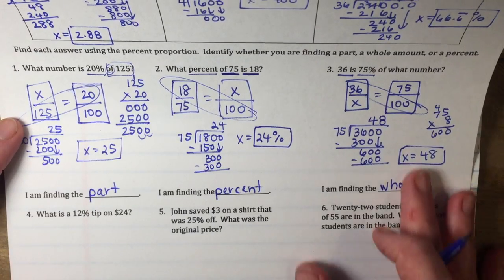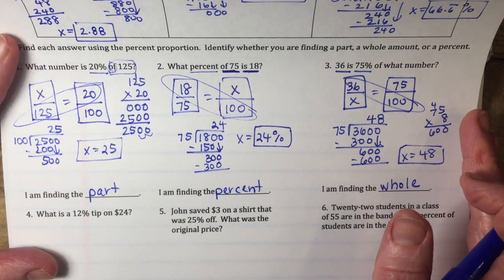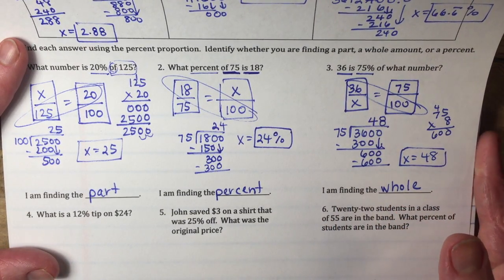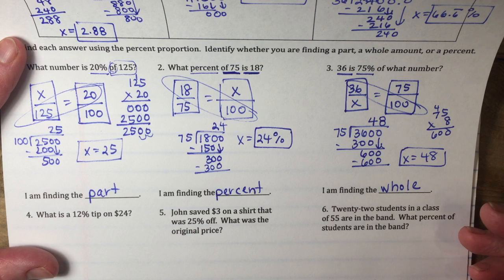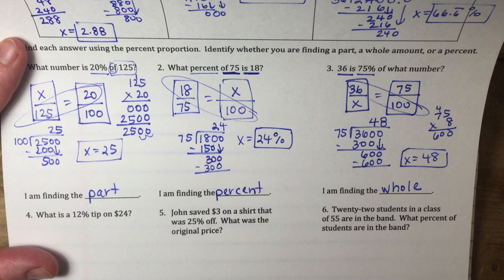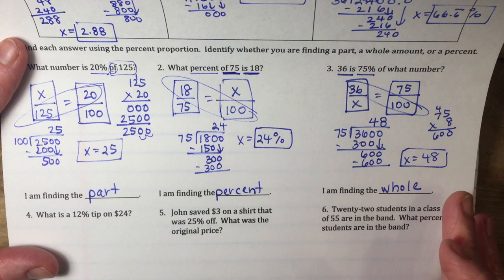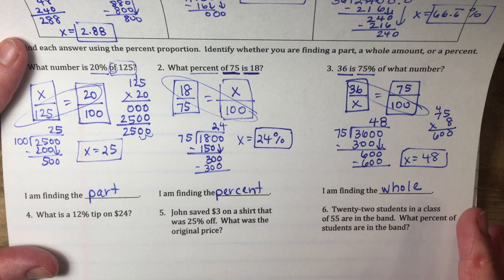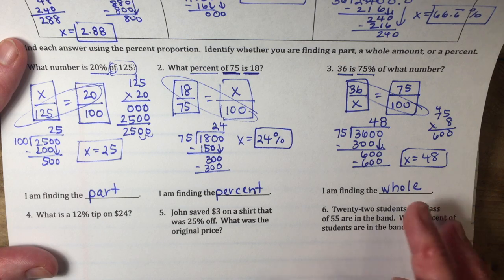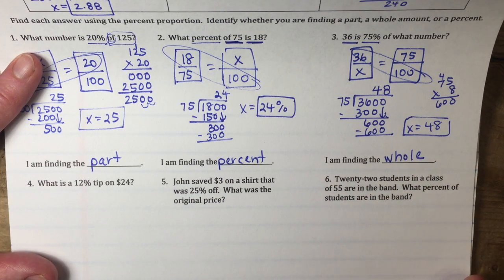apply it to questions that are worded more like a real life problem, because percents are actually something you will use a lot. They're used all the time, especially during the time of year when we're talking about sales and stuff like that. You're going to see a lot of percents as discounts, percents as sale items, and things like that. So it's important to know how to apply the proportion to those real life situations. So here's an example. What is 12% tip on $24?